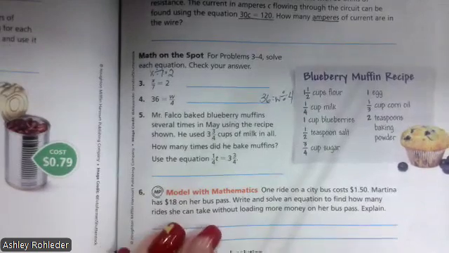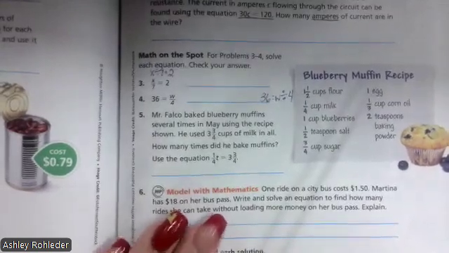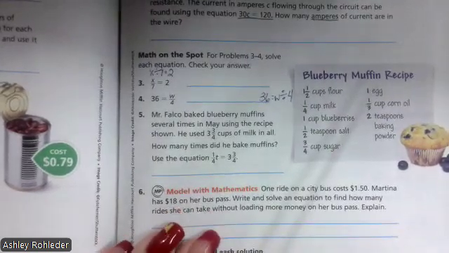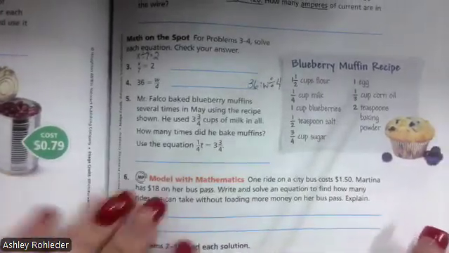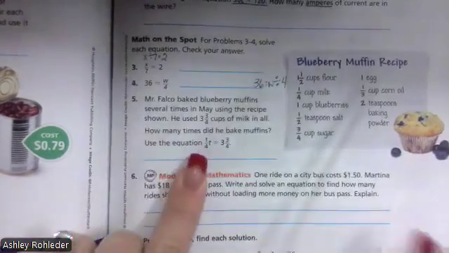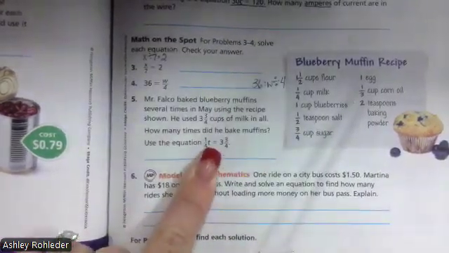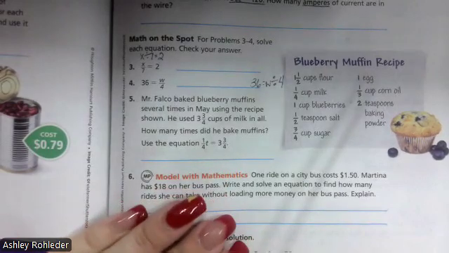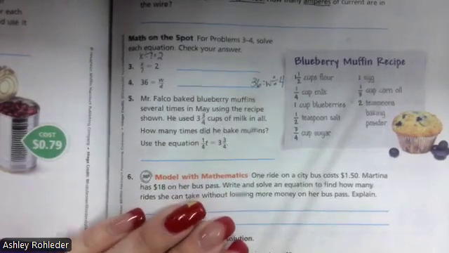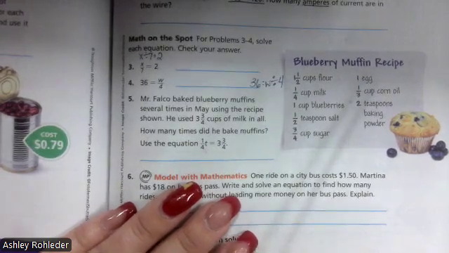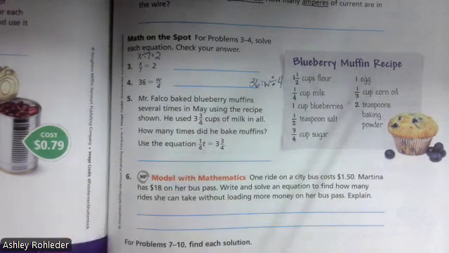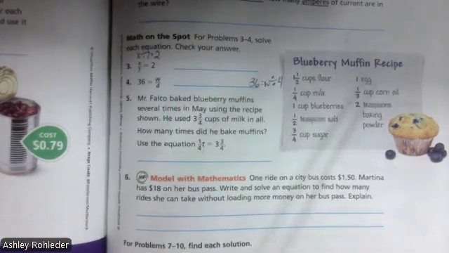Mr. Falco baked blueberry muffins several times in May using the recipe shown. He used 3 3/4 cups of milk in all. How many times did he bake muffins? You're going to use the equation 1/4 divided by t equals 3 3/4. Okay, you're going to end up dividing. When we divide fractions, what's the first thing you have to do? Make it improper.